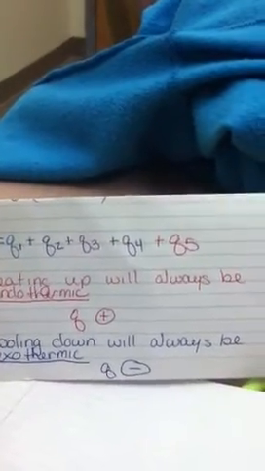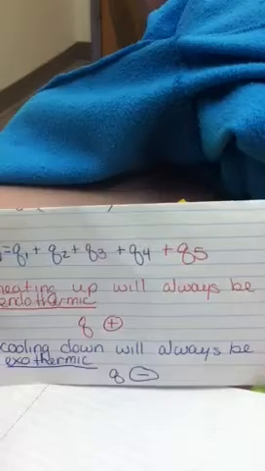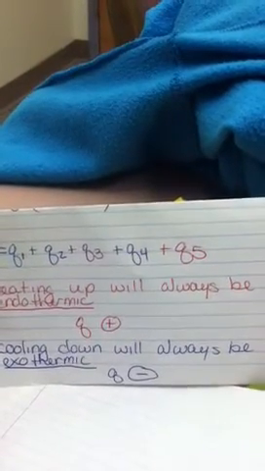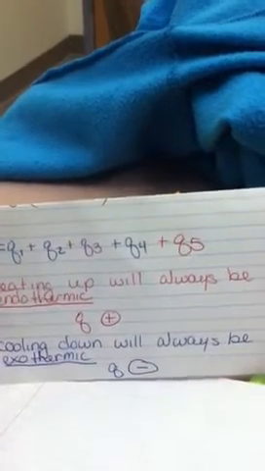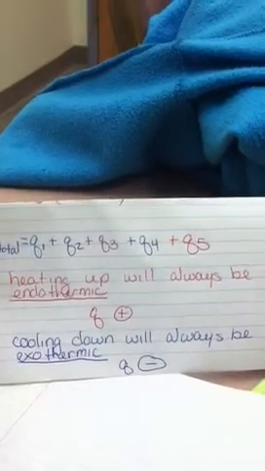And when we're cooling it down, it's always going to be exothermic, so our Q is always going to be negative, because when we are cooling it down, the final temperature is lower than the initial temperature, so the delta T will come out negative. So I hope that helps, and I hope this is a little more clear than my prior video with all its crazy shakiness.